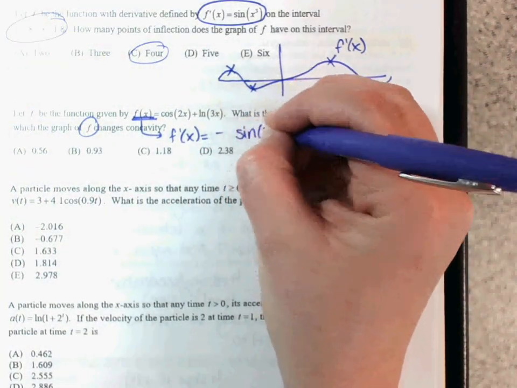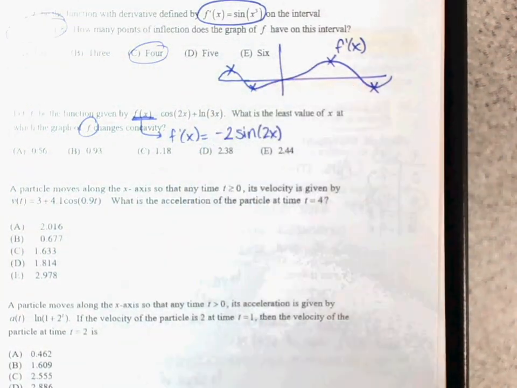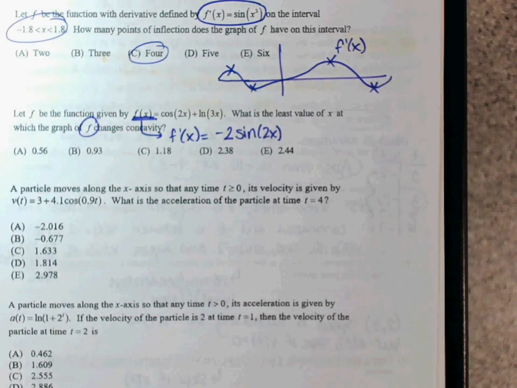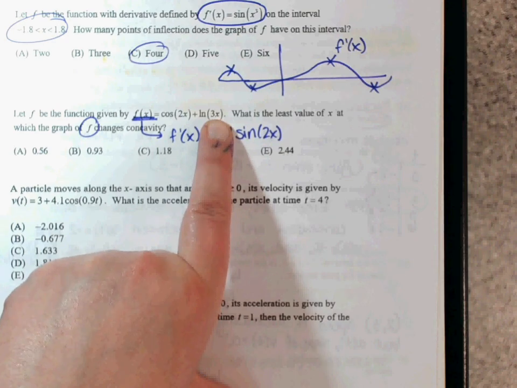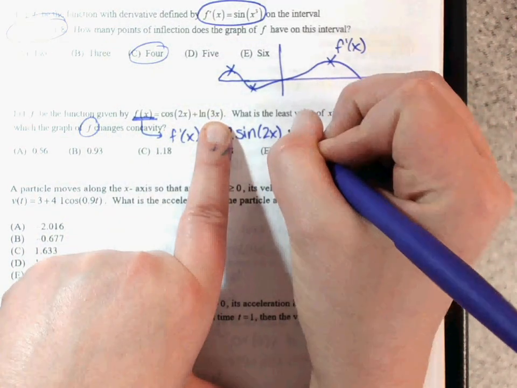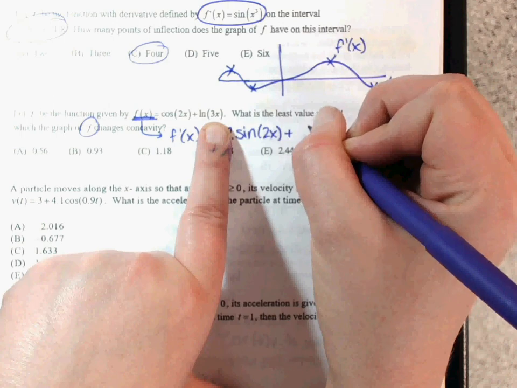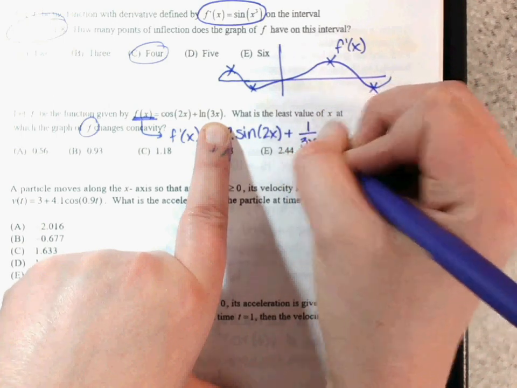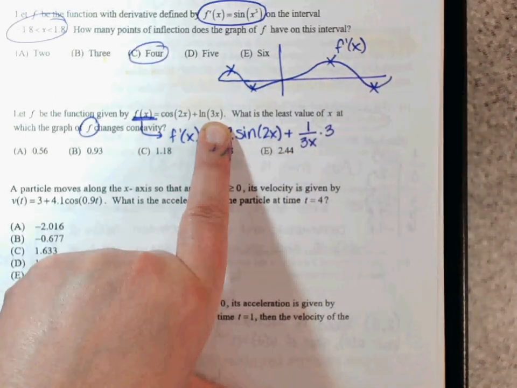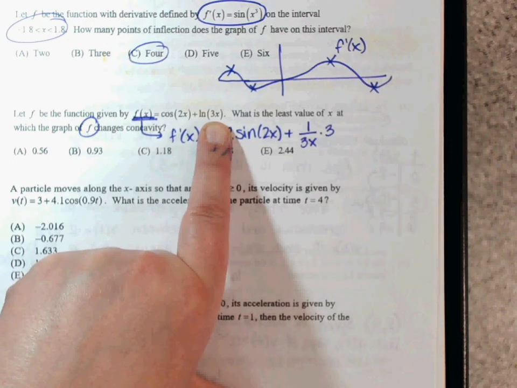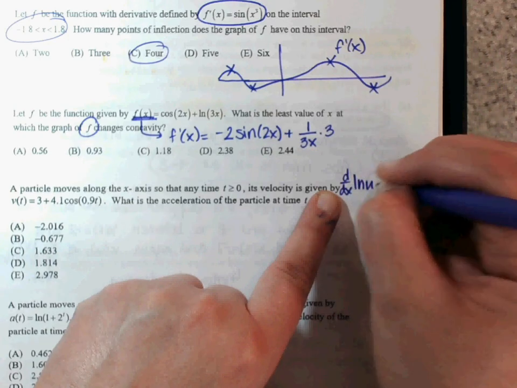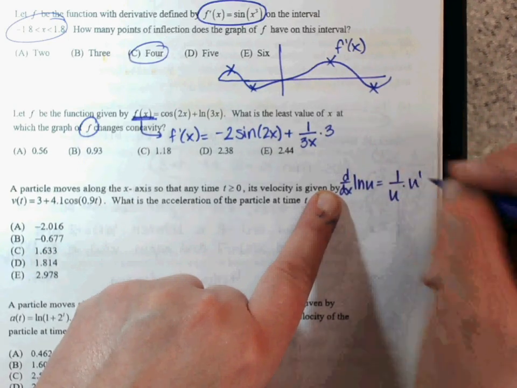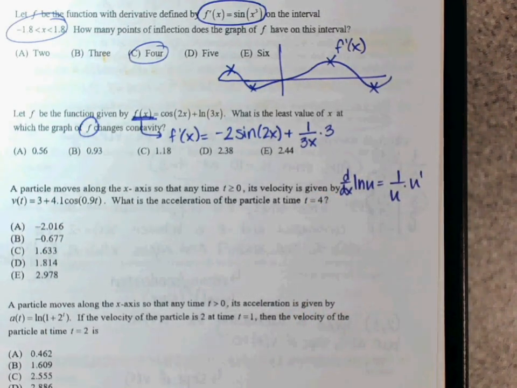Negative sine 2x times 2. That's your chain rule. And then what's the derivative of ln of 3x? It'd be, no, 1 over 3x times 3. Remember, what's the derivative of ln x? It's 1 over x, right? So the derivative of ln u is 1 over u times u prime. So I'd have 1 over 3x and then times 3.